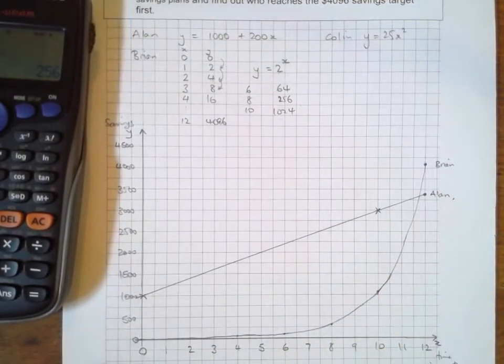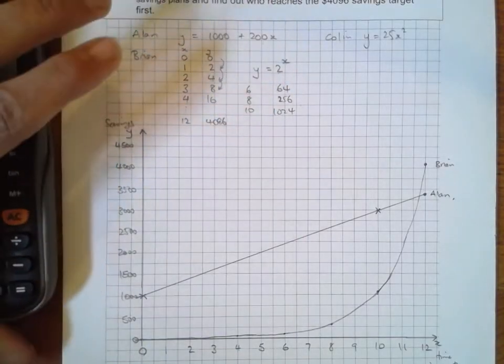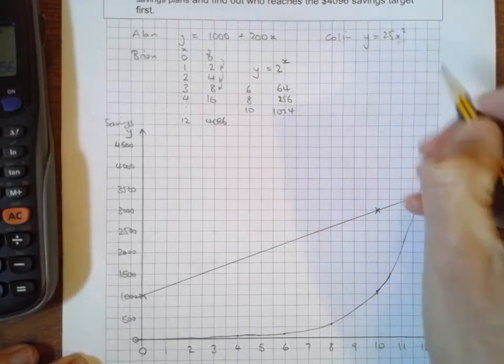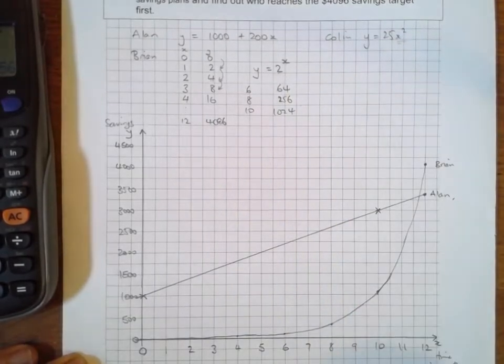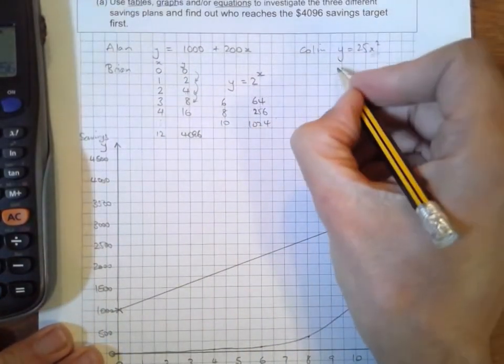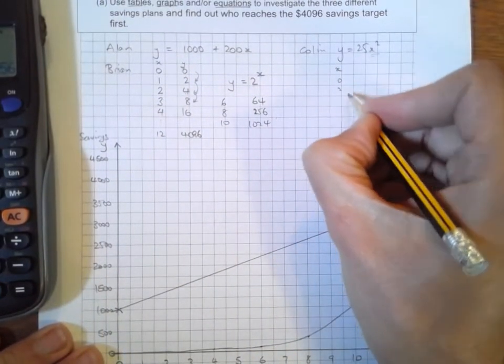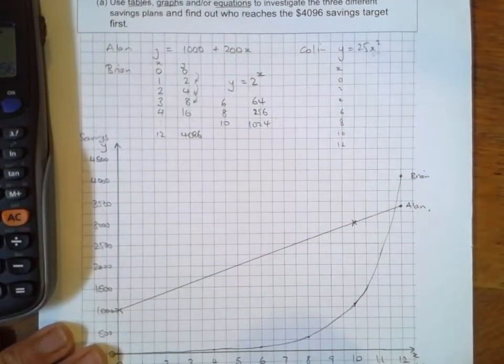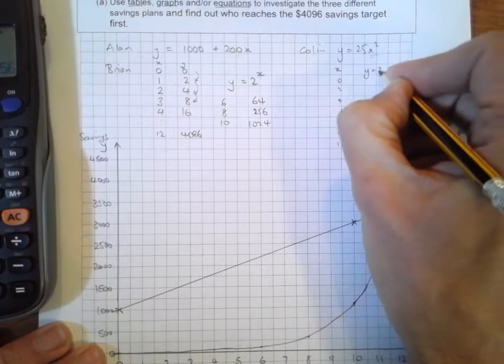So that's Brian. And now we've got Colin, y equals 25x squared. So that x squared is some sort of parabola, and the 25 means it's even steeper. But for Colin, I'm going to make myself a little table to plot his points. So x, let's go for 0, 2, 4, 6, 8, 10 and 12, and 25x squared. We'll just fill those in, use the calculator.